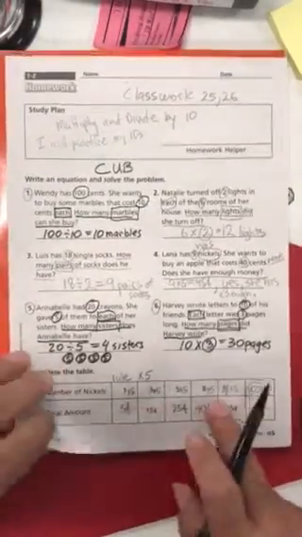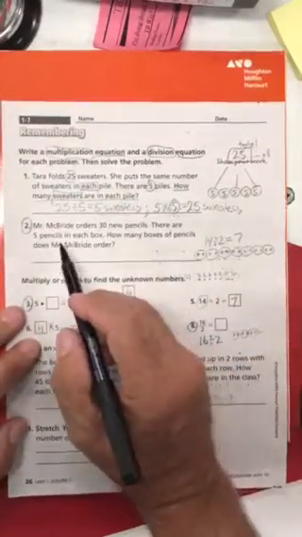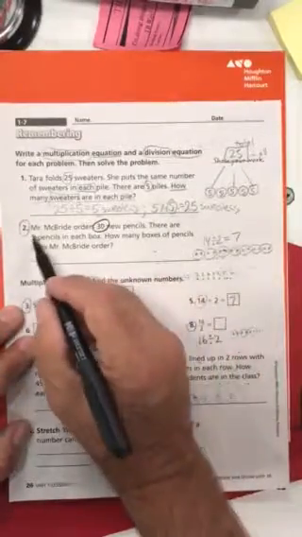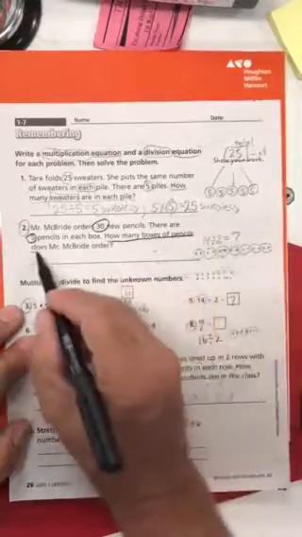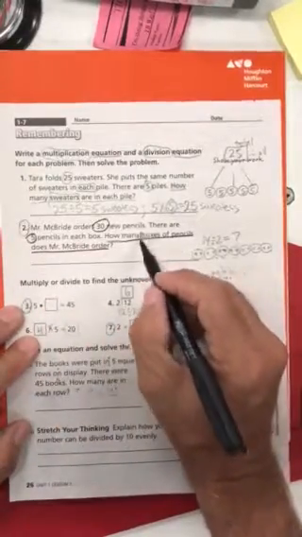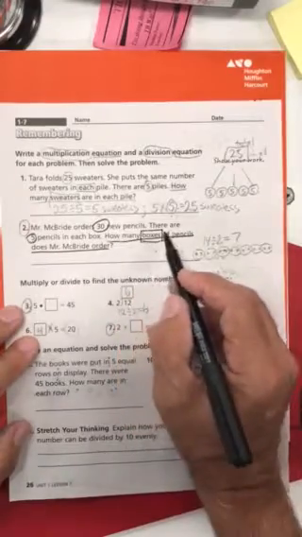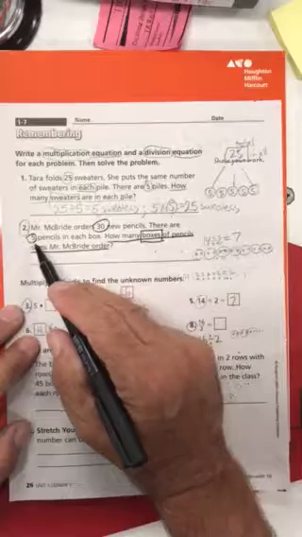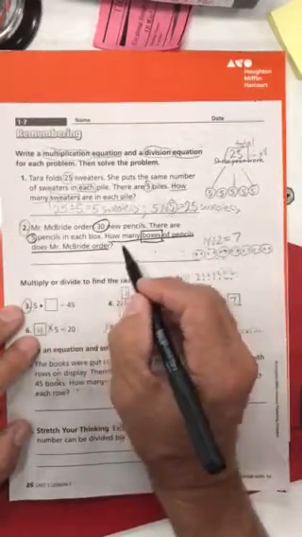All right, and then we did number 7 in class, the other side. Mrs. McBride orders 30 new pencils. There are 5 pencils in each box. Question, how many boxes of pencil does Mrs. McBride order? Let's box in boxes. By the way, it's always the word that comes after how many. So 30 new pencils, and then we don't know the number of groups, but the size of the group is 5. How many boxes of pencil does she order?